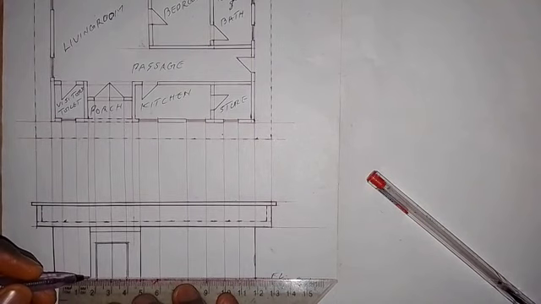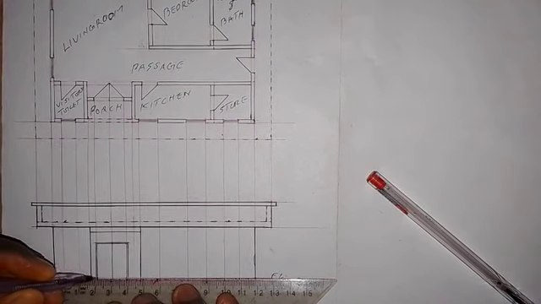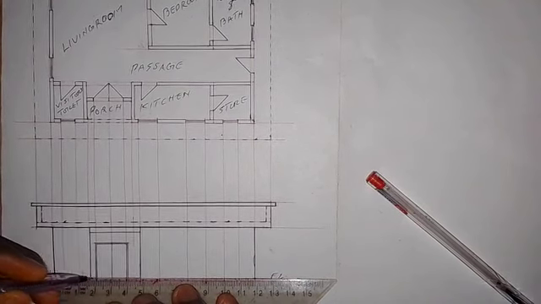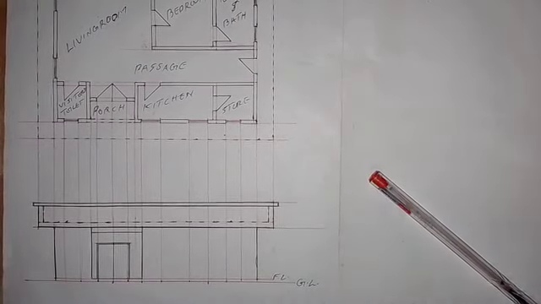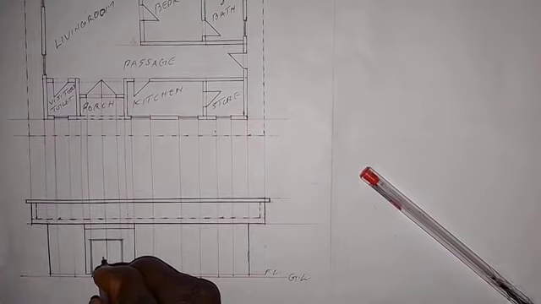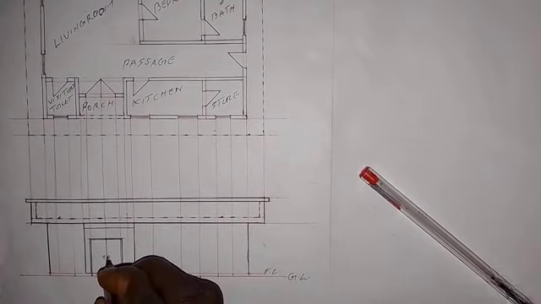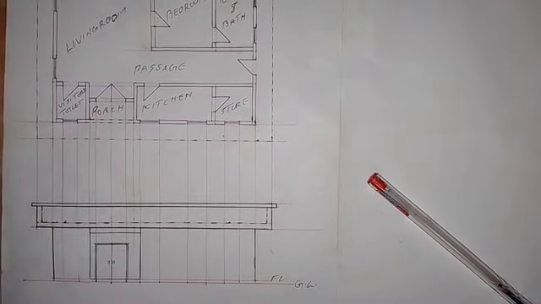Then we are going to make this part with a thick line. Okay. So it's a flush door, so we leave it as it is now.